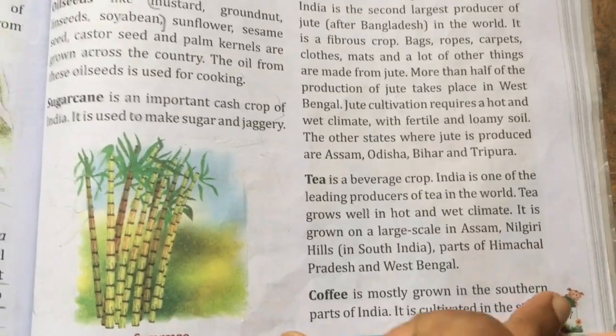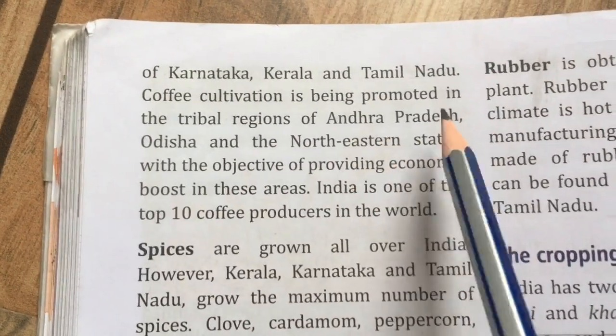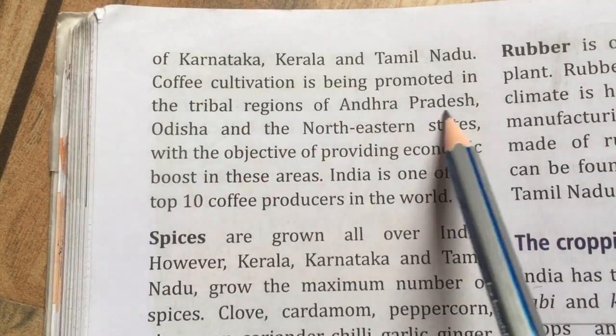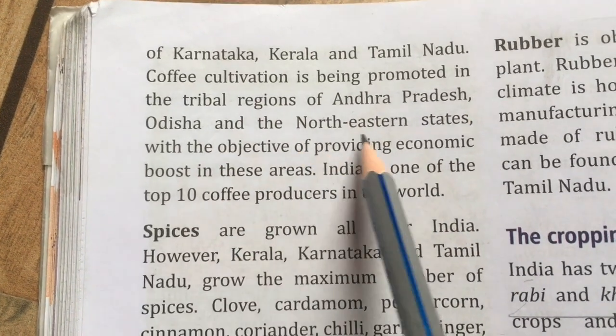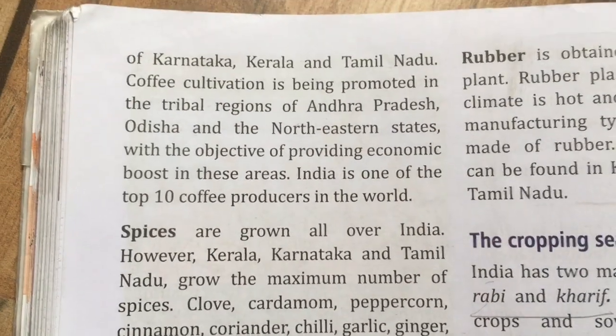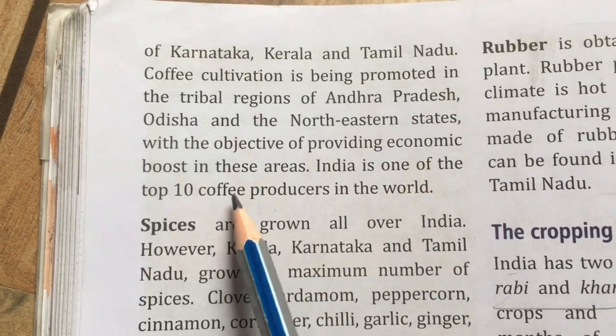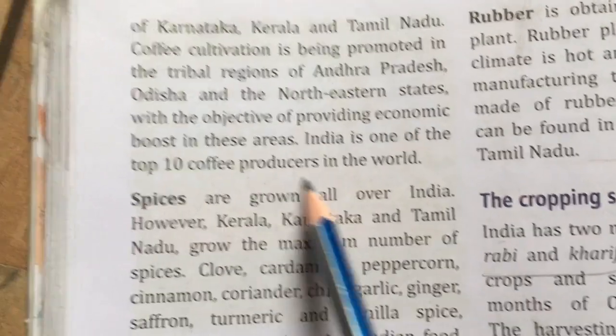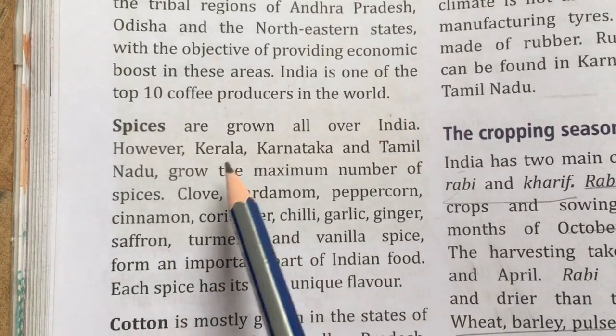Next is coffee. It is mostly grown in the southern parts of India. It is cultivated in the states of Karnataka, Kerala and Tamil Nadu. Coffee cultivation is being promoted in the tribal regions of Andhra Pradesh, Odisha and the northeastern states with the objective of providing economic boost in these areas. India is one of the top 10 coffee producers in the world.